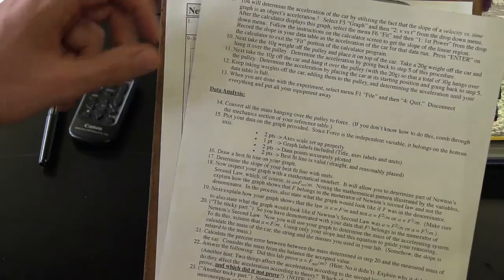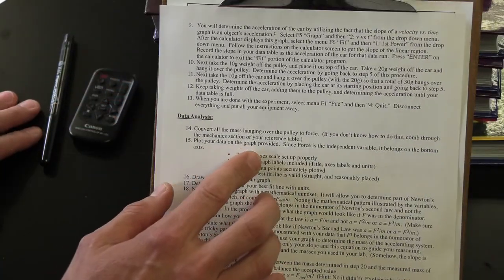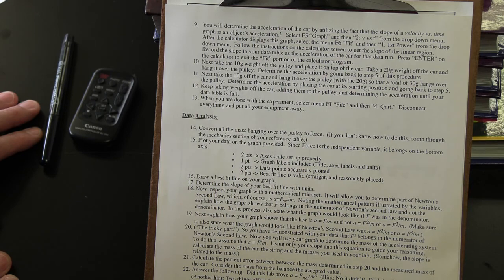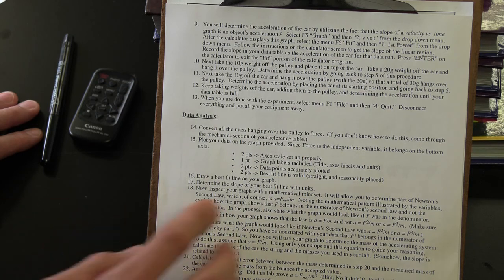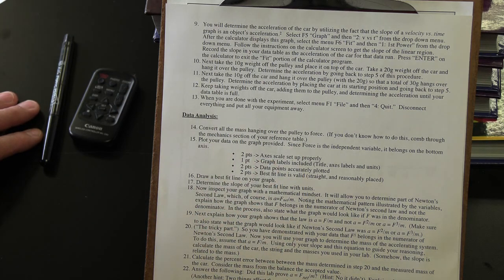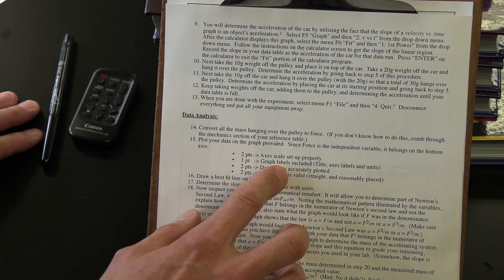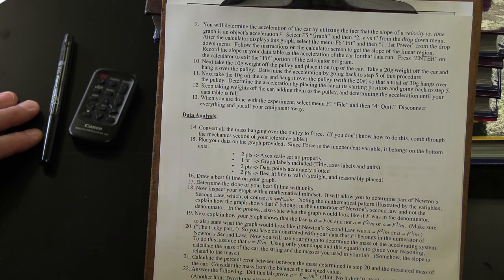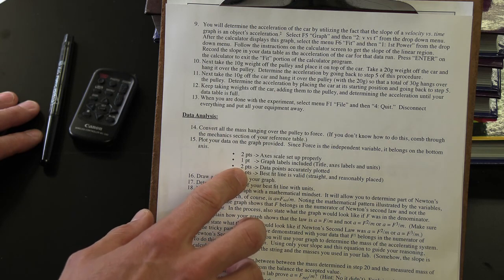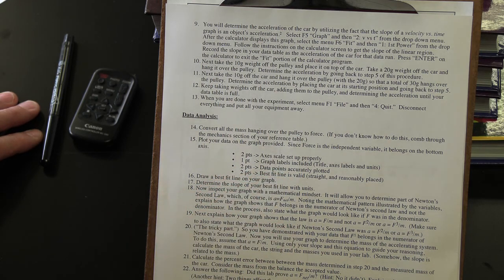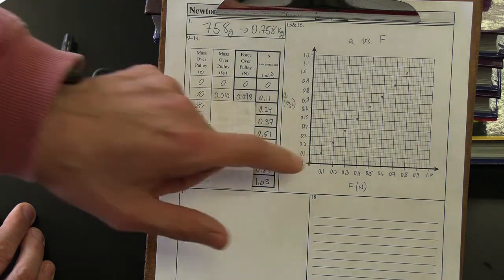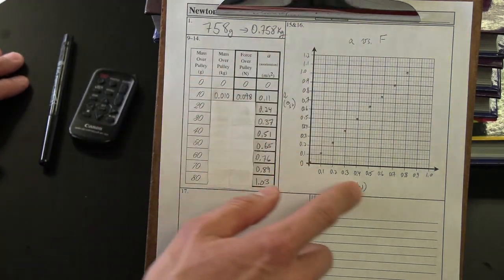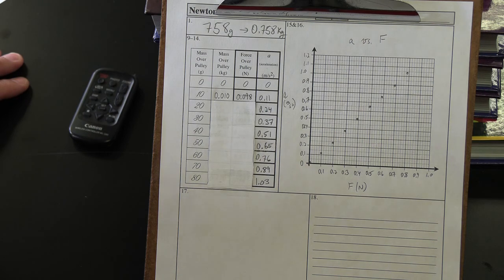Now, step 15. Plot your data on the graph provided. Since force is the independent variable, it belongs on the bottom axis. And then here it tells you how you're going to be graded: that your axes are scaled properly, your graph has all the labels, the titles and all on all the axes, 2 points for all your data accurately plotted, and then 2 points for your best fit line, that it's straight and reasonably placed. So I plotted the points here. Notice I've got all my labels and all that. You have to do the same for your data.